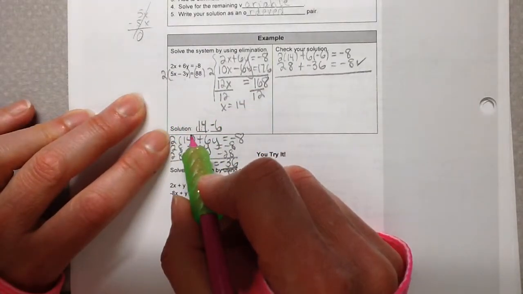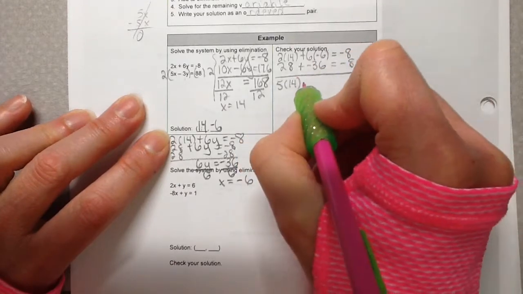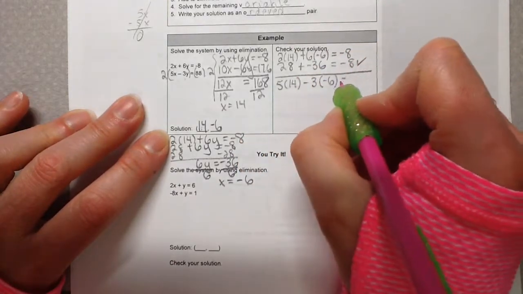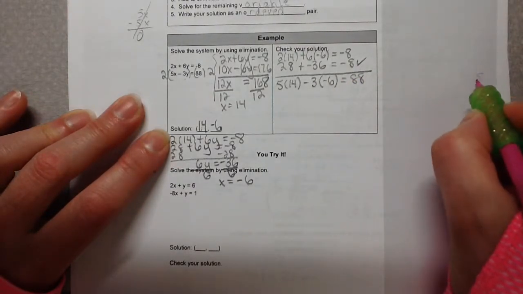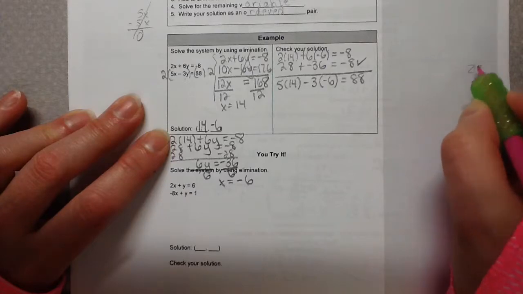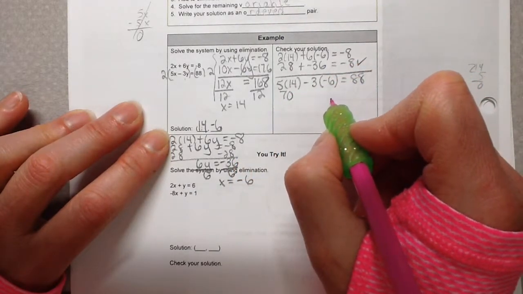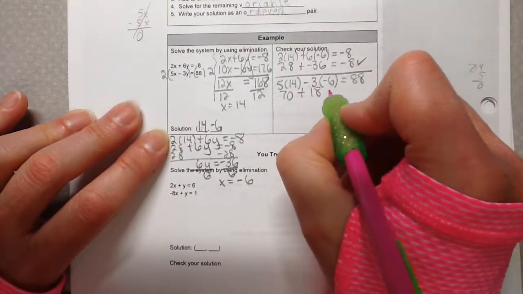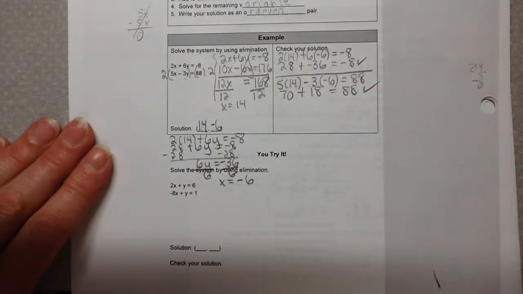So we have 5 times 14 minus 3 times -6. Does that equal 88? Well, 5 times 14 is going to be 70, and -3 times -6 is going to give me a +18, so that's going to be 88. Works in that one as well. Okay, now you have one to try.